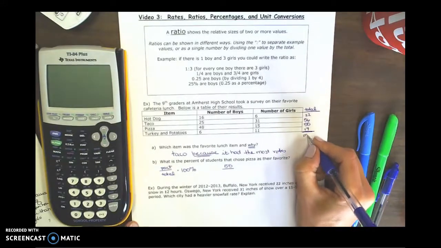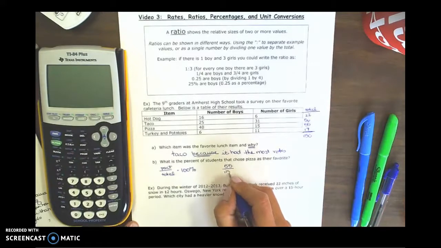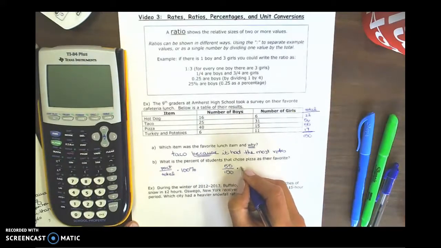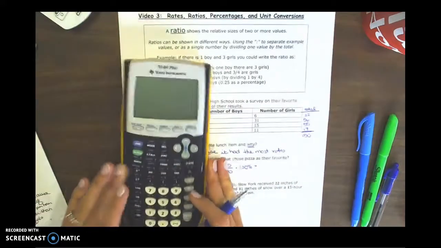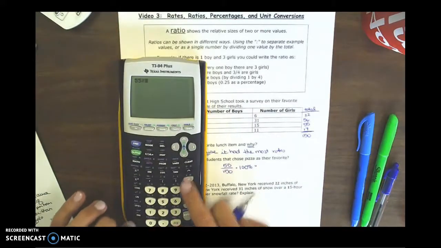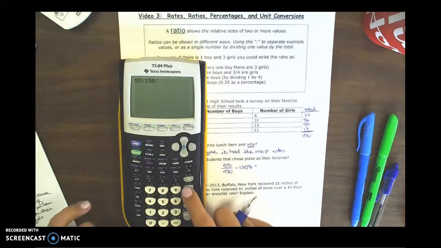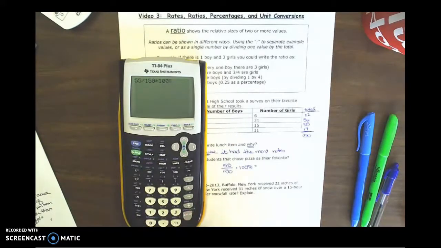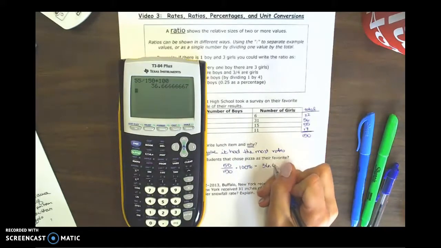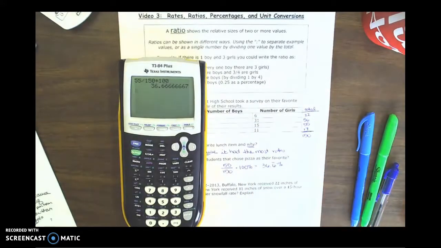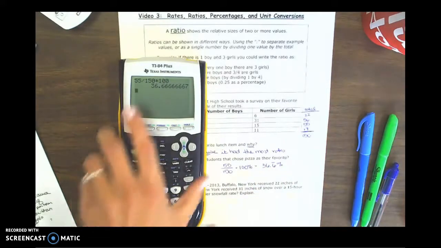And when I do that, I get 150. So I'm going to put over 150, and then we're going to multiply everything by 100%. When I come to my calculator now, it's 55 divided by 150 times 100. And I'm going to see that it's going to be 36.6 repeating percent. It does not tell me to round, so I'm going to keep it as a repeating decimal.